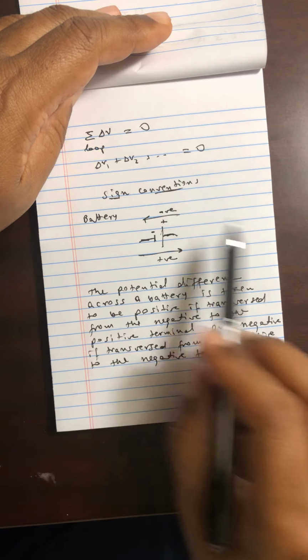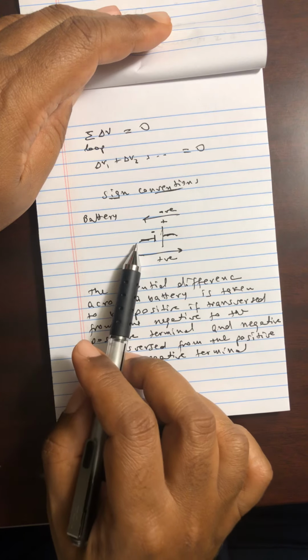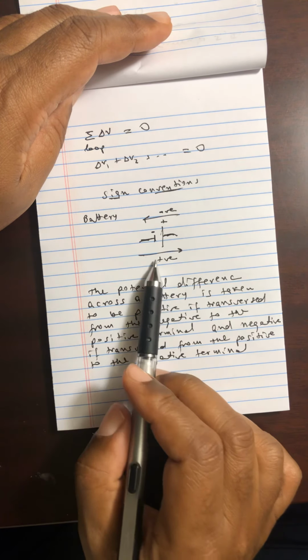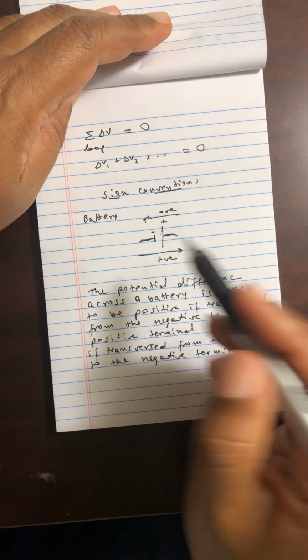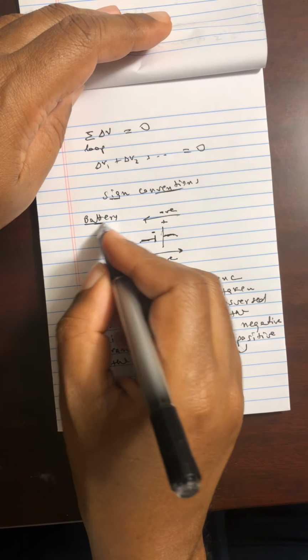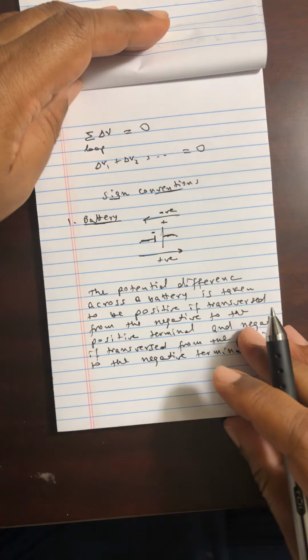When you add up the voltage, if you're crossing the battery from the negative towards the positive, you take it to be positive. But if you're traversing it from the positive towards the negative, you take it to be negative. So these are the sign conventions of a battery. Now let's look at the sign conventions of a resistor.